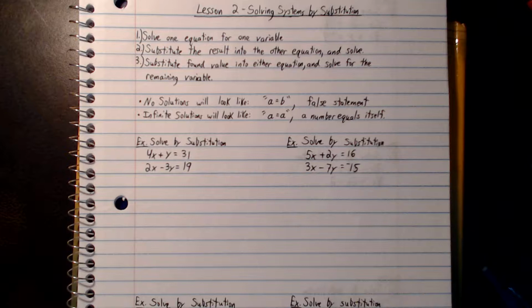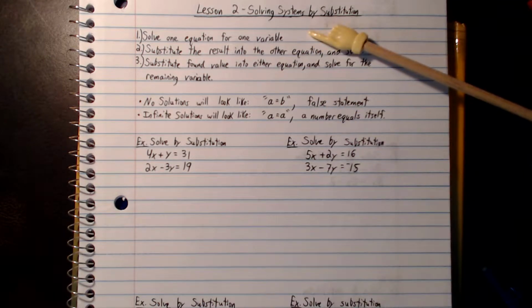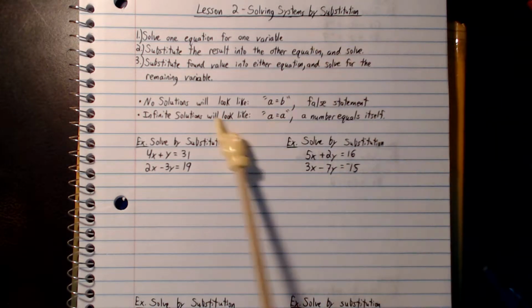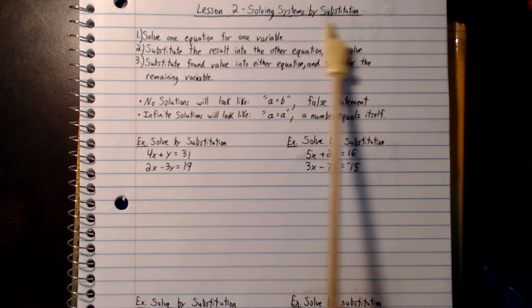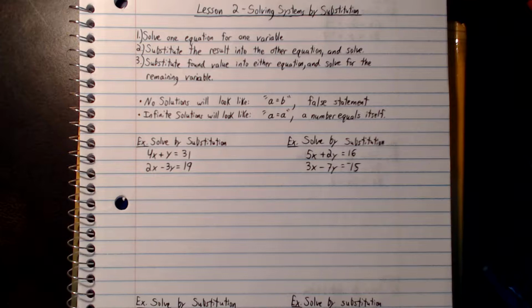Here are the steps for substitution. You might want to write these down. Your first step is to solve one equation for one variable. My little trick that I'm going to tell you right now, you want to look for a positive if possible and no coefficient. That would be the easiest one to solve for. For example, you see down here this y, it's positive, there's no coefficient. That's going to be the one that we're going to want to solve for.